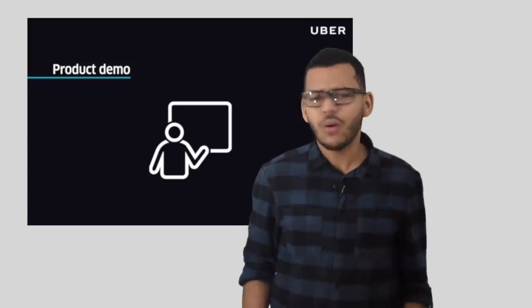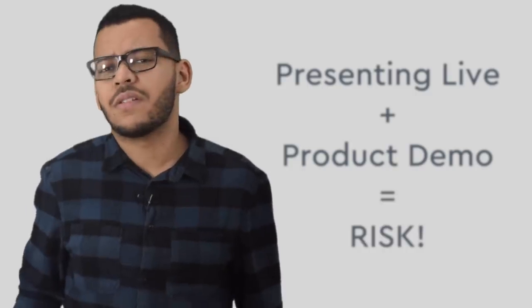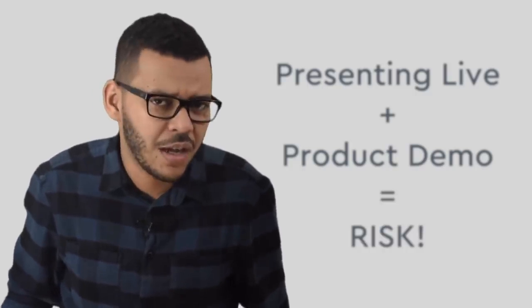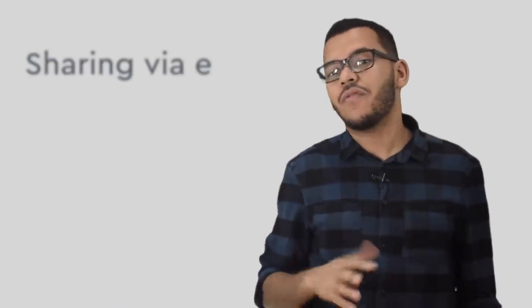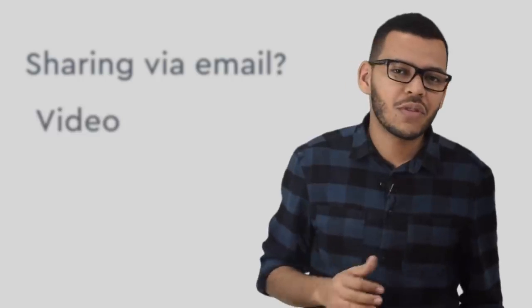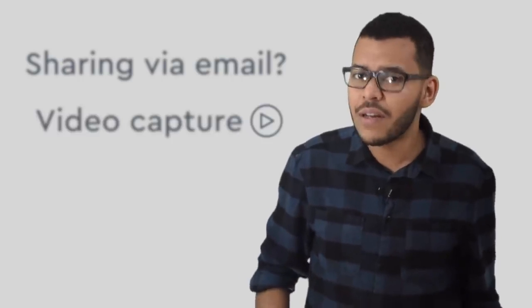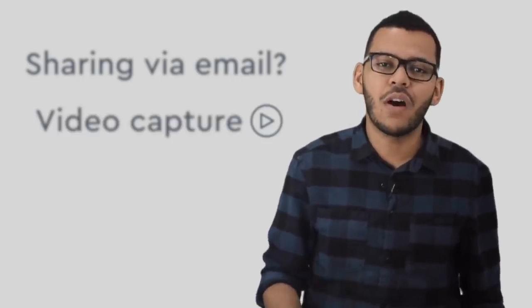The product demo. There's a whole thing about product demo. If you're presenting live, for example, then the product demo is actually a double-edged sword. You risk the demo crashing and ruining your whole pitch. So maybe sticking with a video could be safer. If you're sharing the pitch with an investor via email, then a video capture is actually a nice courtesy and a way to guarantee that they will get a glimpse of the product. You can't assume that they'll just go to your website, create an account, and check it out themselves.